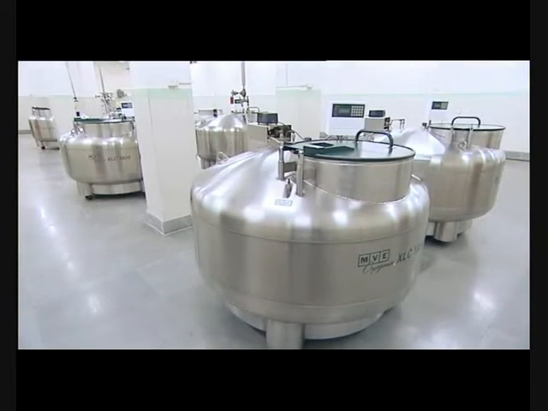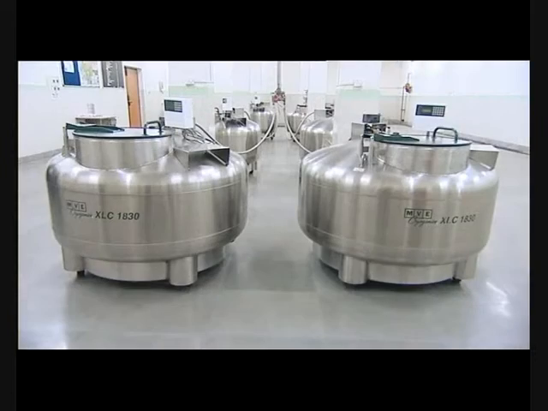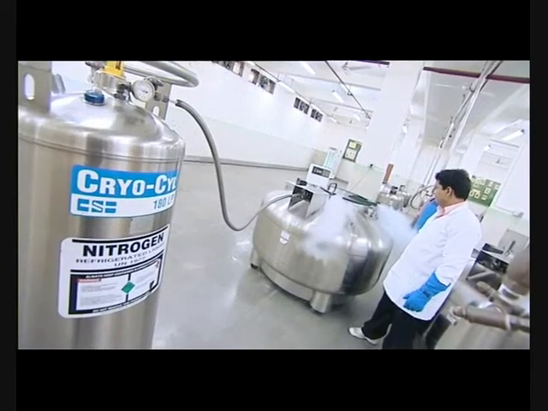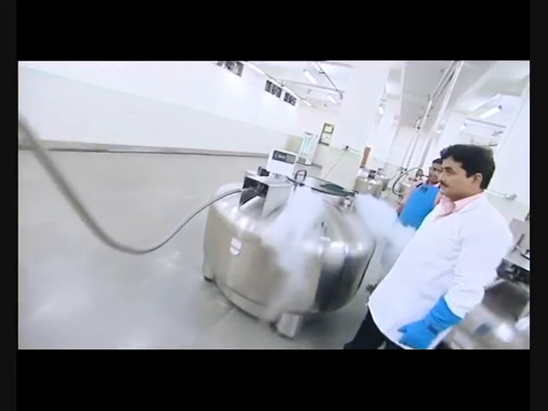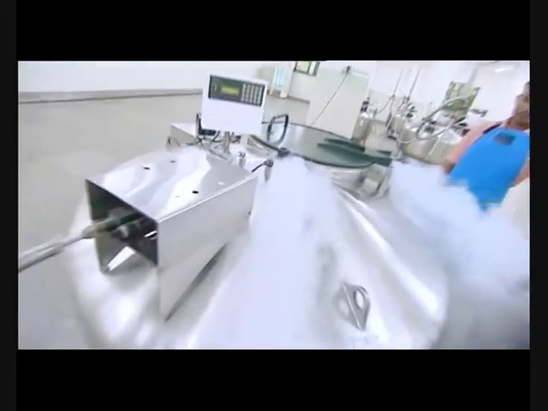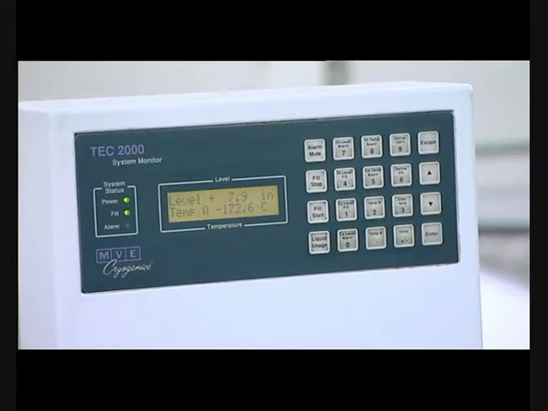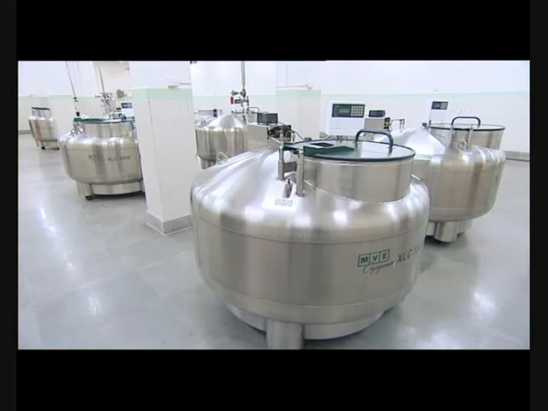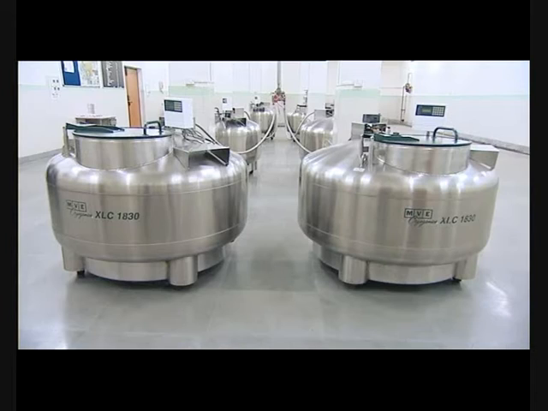NBPGR has 6 state-of-the-art cryotanks of 900-liter capacity. The uninterrupted supply of liquid nitrogen is ensured by using a large liquid nitrogen station where filling and monitoring systems are automated. More than 9,000 accessions of important plant species have been cryo-stored in the NBPGR cryobank.